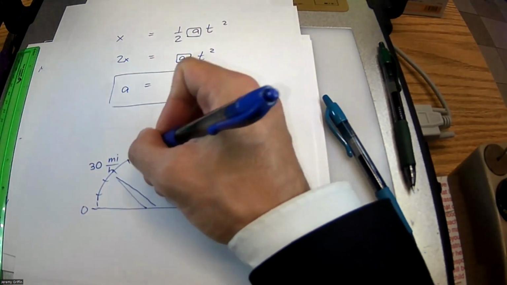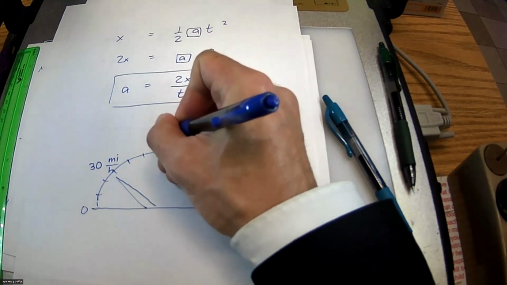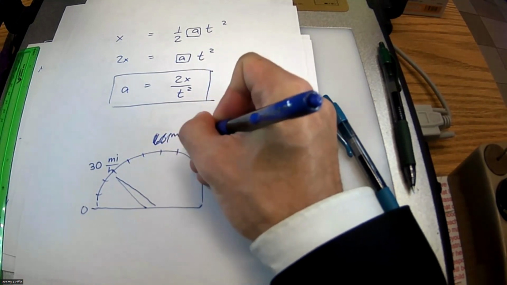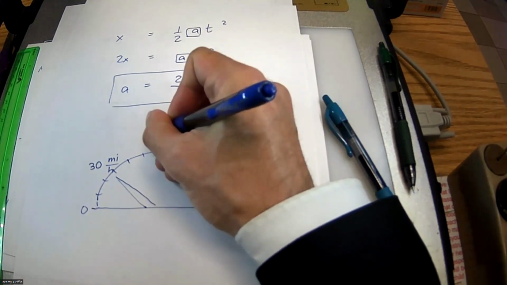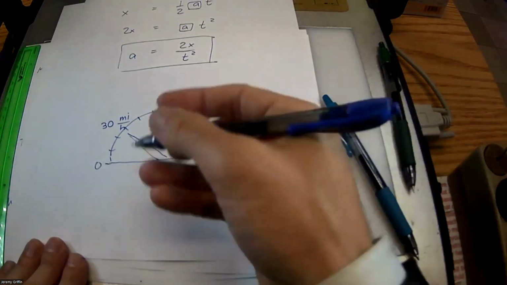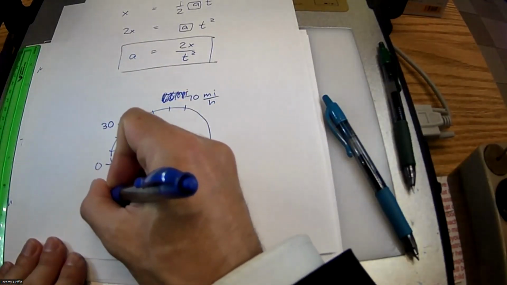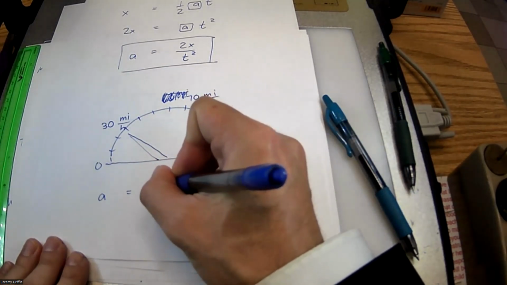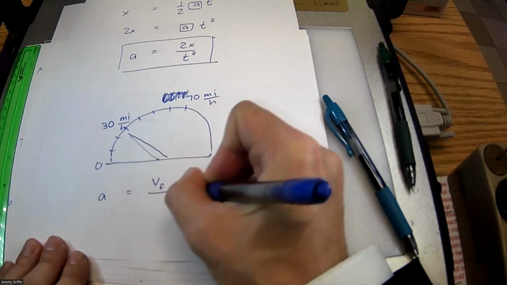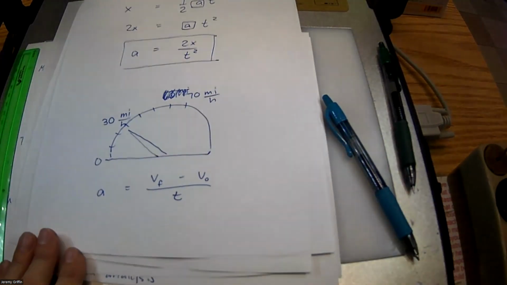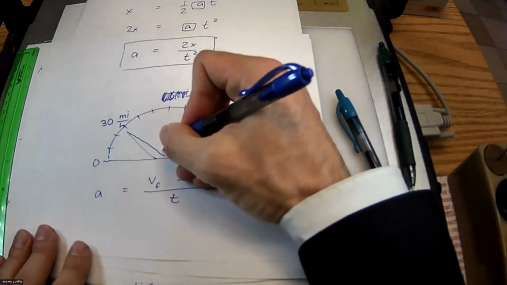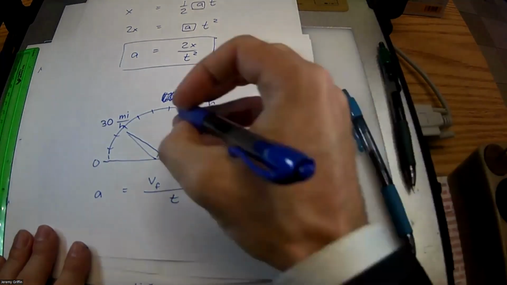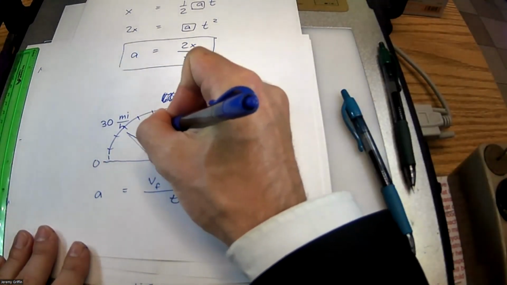So 40, 50, 60, let's go up to 70 miles an hour. So here's the definition of acceleration. Acceleration is the rate of change of velocity. So I'll go final velocity minus initial velocity, all over the time period that it takes. Suppose the needle moved from 30 to 70, and it did that in a period of 2 seconds. Let's say it takes 2 seconds to go from there to there.